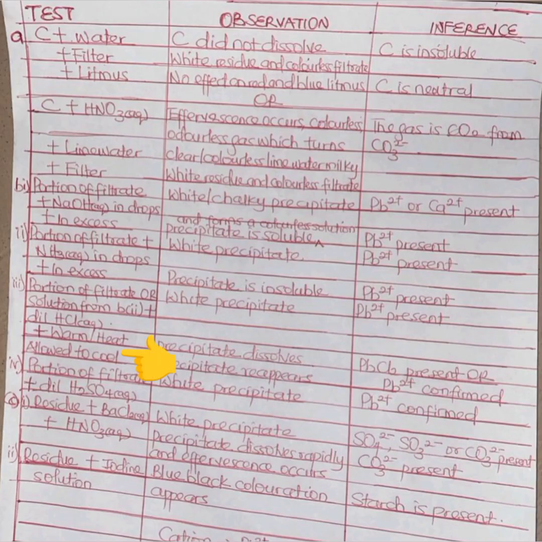Lead chloride is the only thing that can do this next part. If we warm it, that white precipitate dissolves. If we then allow it to cool, the precipitate will reappear. So it simply means that lead chloride is present. We see that Pb2+ is confirmed.